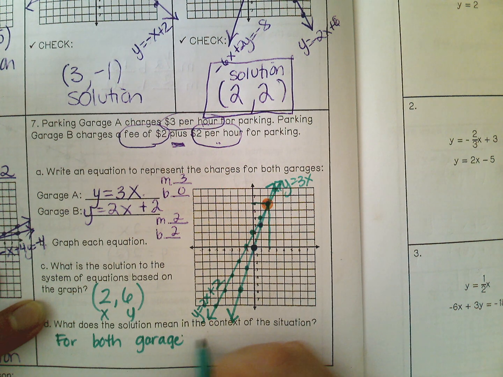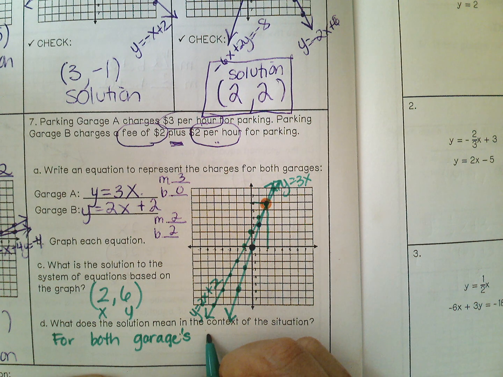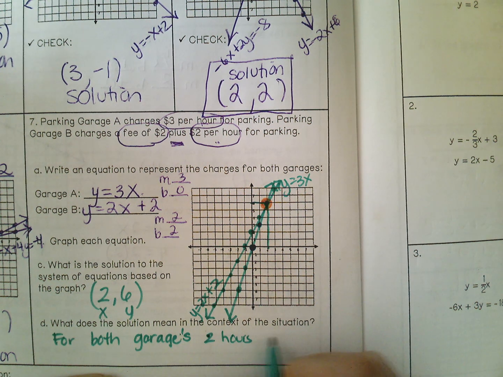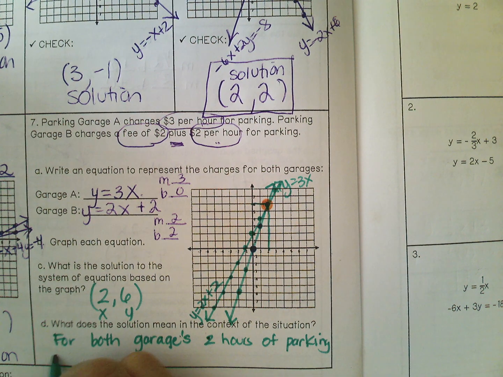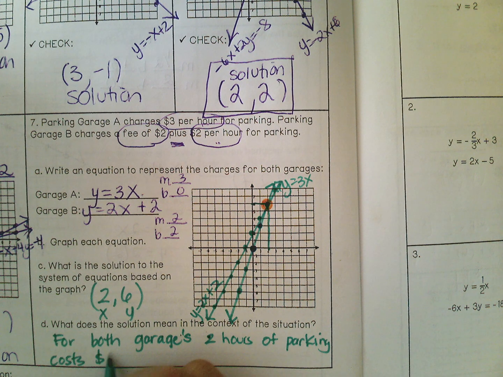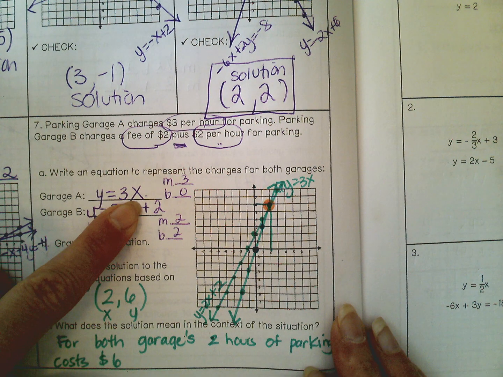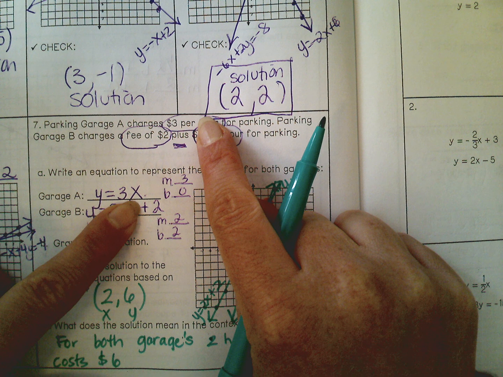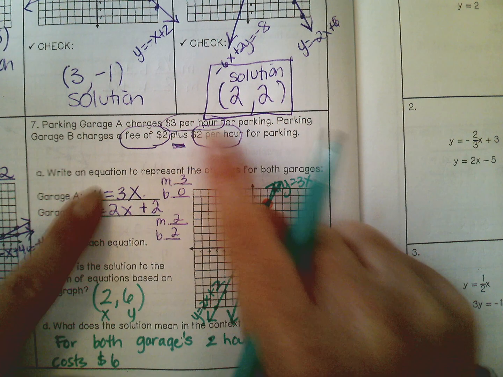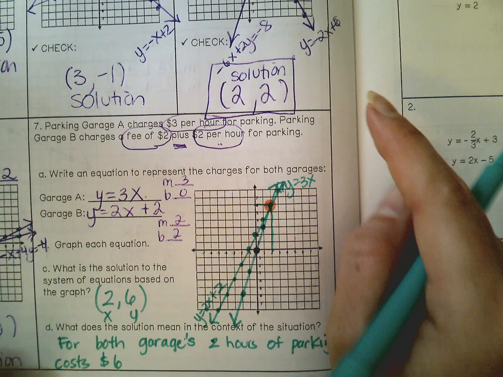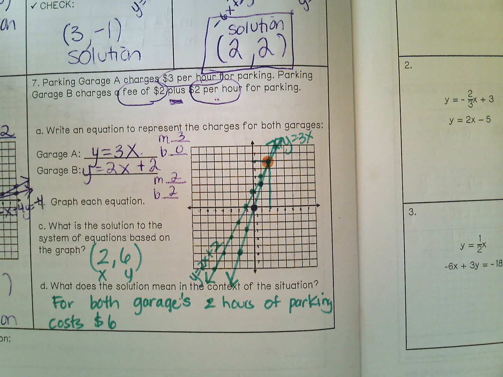Remember this is your total, or this is your per hour. In this case, this equation was $3 per hour. This was $2 per hour plus a $2 fee. Y is your total cost. So for both garages, 2 hours of parking cost $6.